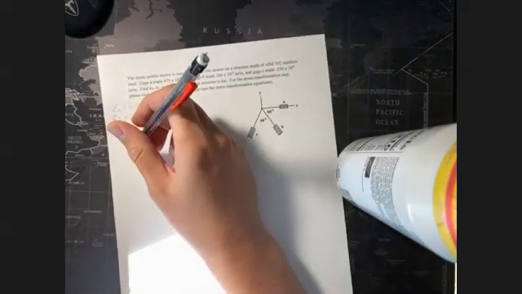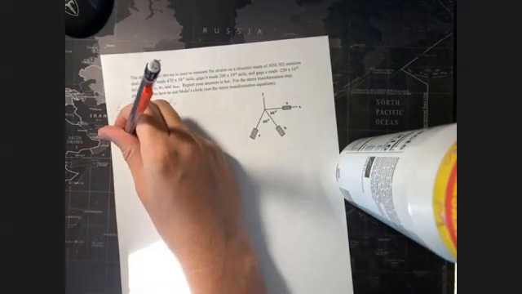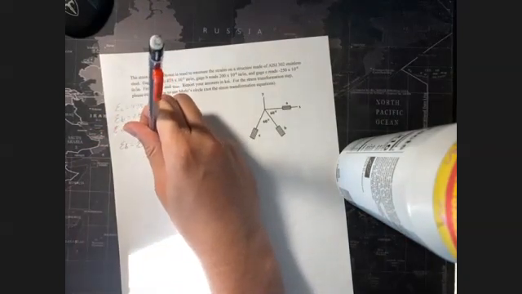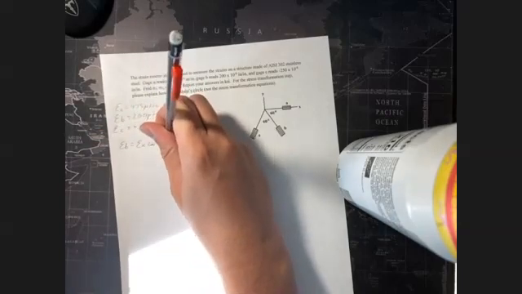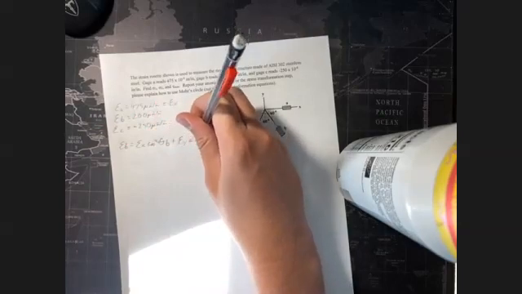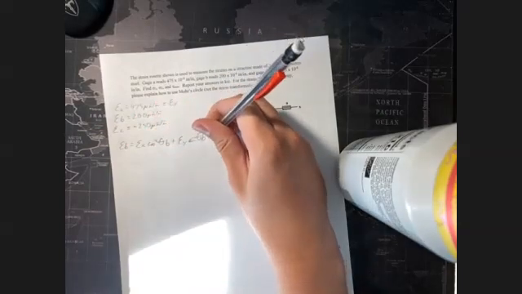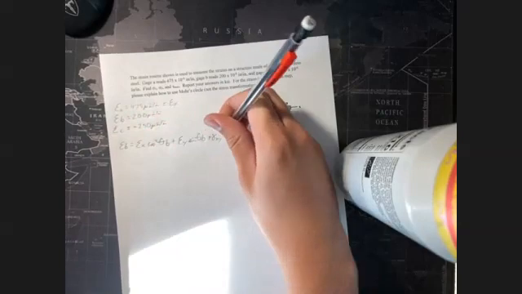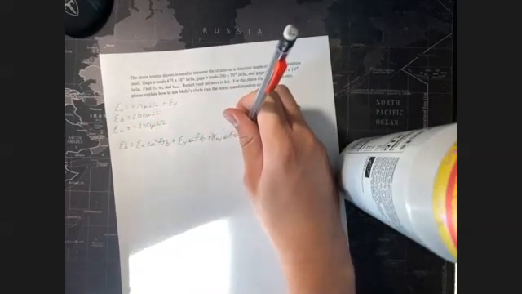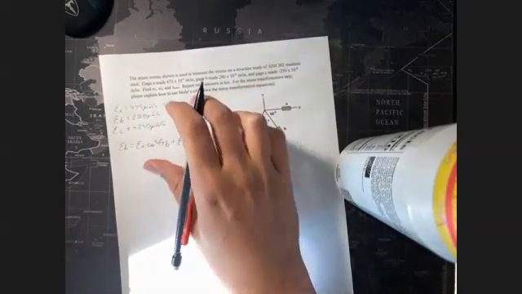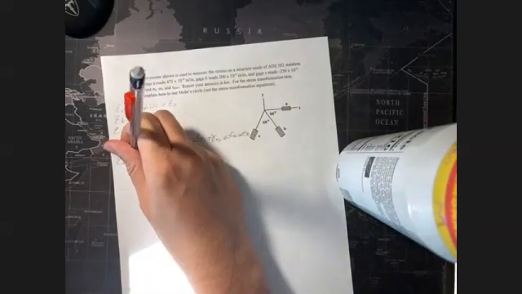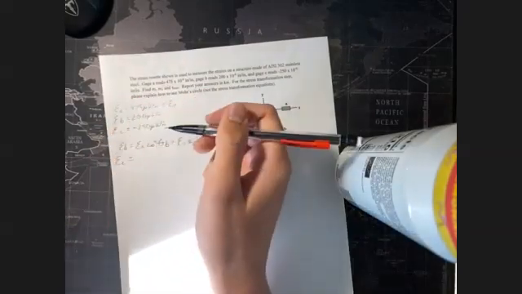Writing down those two equations, in terms of B, it's going to be x cosine squared theta B plus y sine squared theta B plus gamma xy sine theta B cosine theta B. For our C value, we already have our A equation, so we don't need to use that.